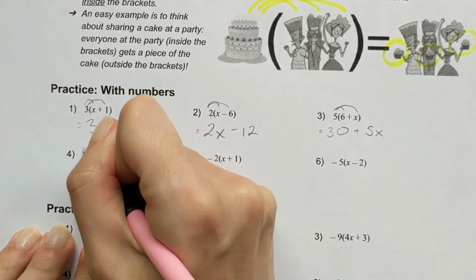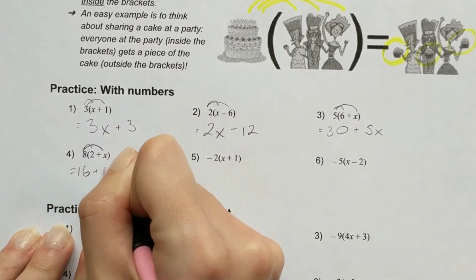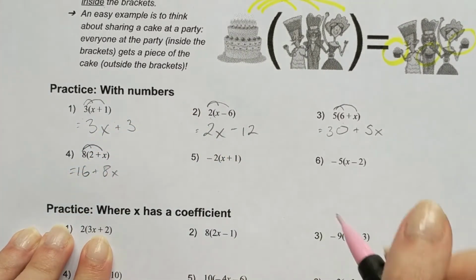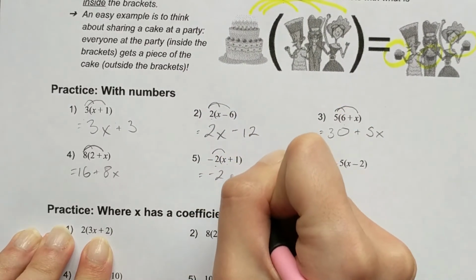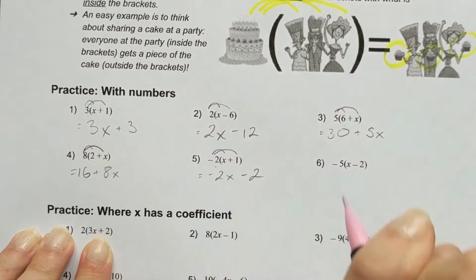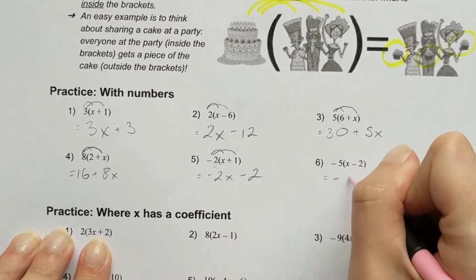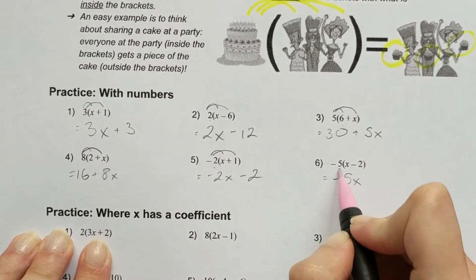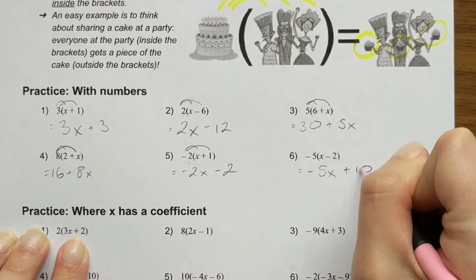Here we go, 8 times 2 is 16, 8 times x is 8x. Negative 2 times x is negative 2x, negative 2 times 1 is negative 2. Negative 5 times x is negative 5x, negative 5 times negative 2 is a positive 10.